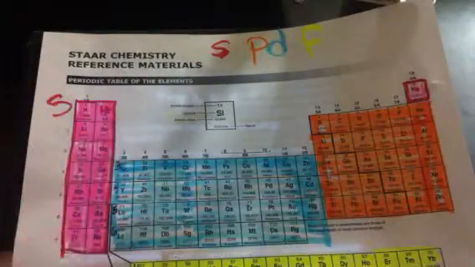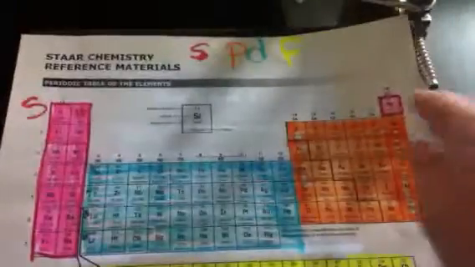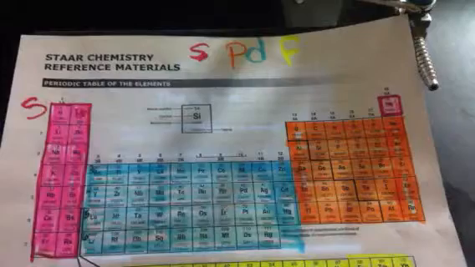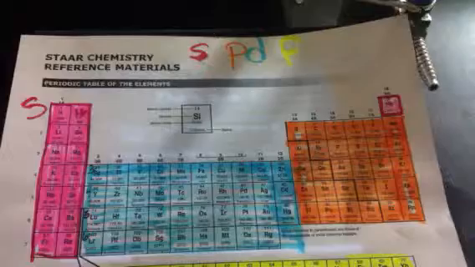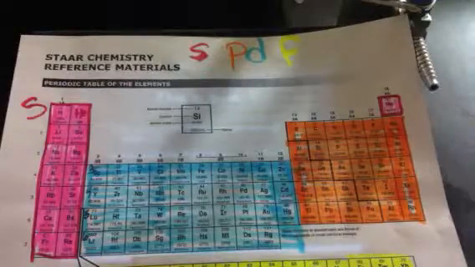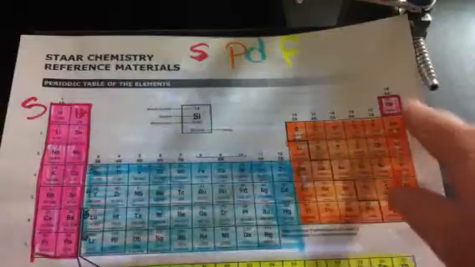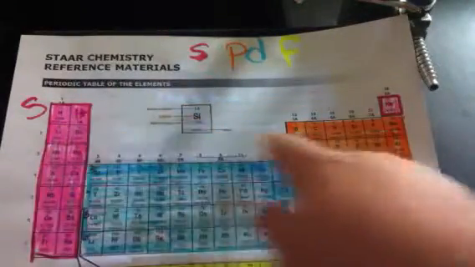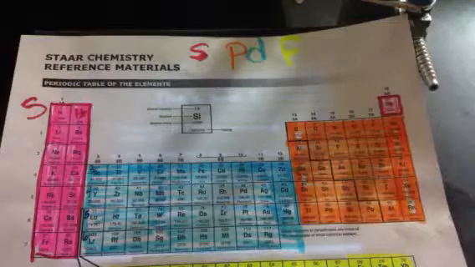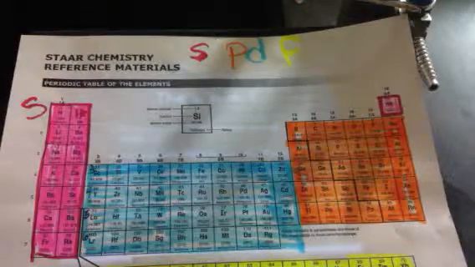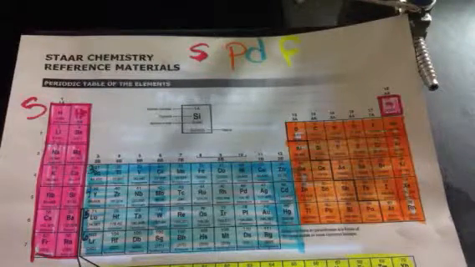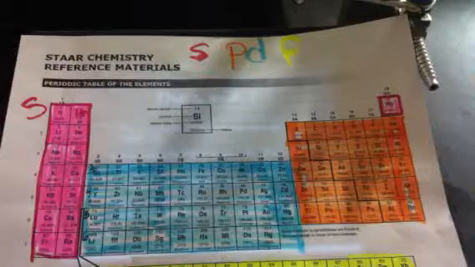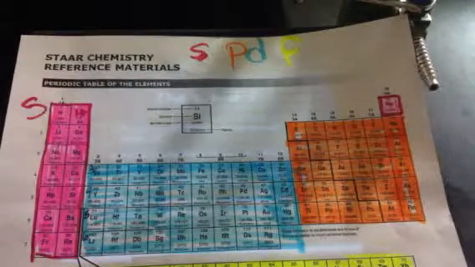S block are the first two rows and helium. Notice I put a block here for helium to remind myself helium is in the S block. S level have the lowest level energy. Then the second block that we will run through, if we were going from here to here, here, here, here, is this orange block. That's our P block. Okay? And I call our P block basically dumbbells. Okay? And I'll explain that in a second. S is more spherical. P is more like dumbbells and donuts.